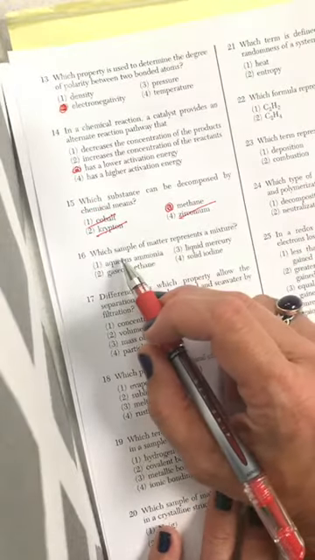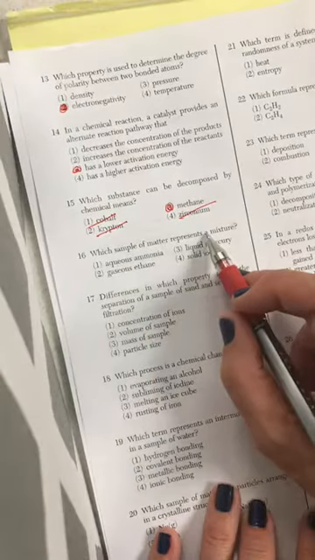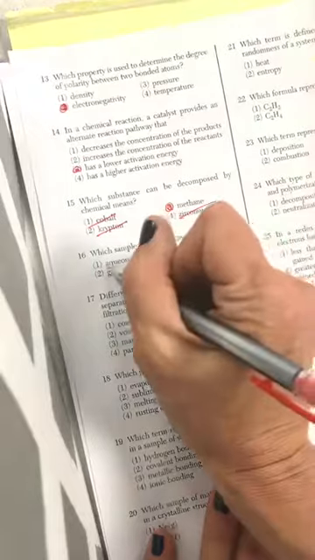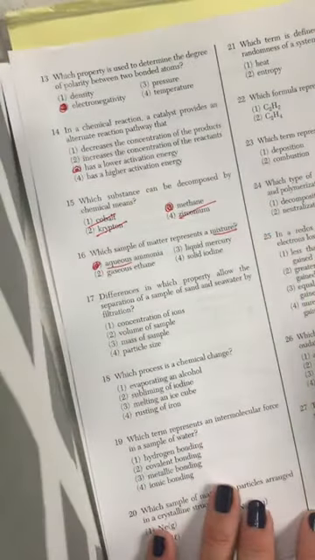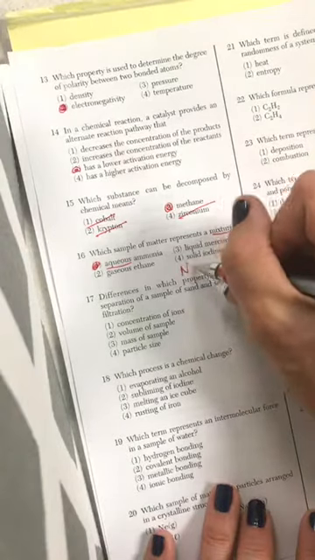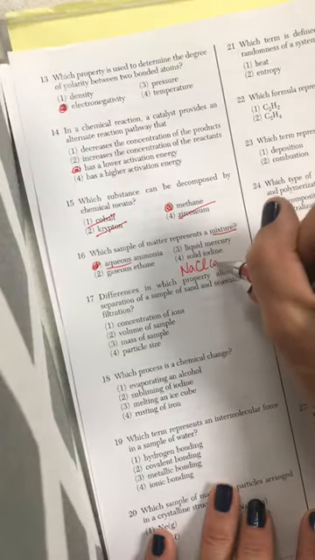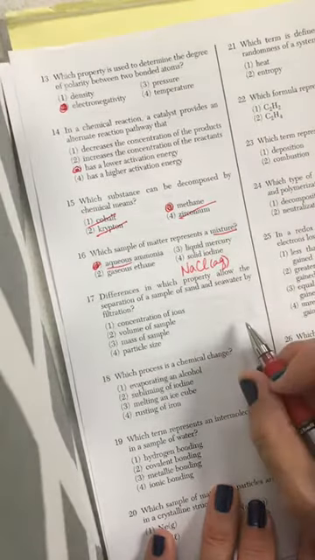All right. Which sample of matter represents a mixture? So a mixture, let's see. Oh, aqueous. There we go. It immediately tells you it's mixed with water. Sometimes they give you solutions where they give you the formulas, and pick the one that has the AQ after it.